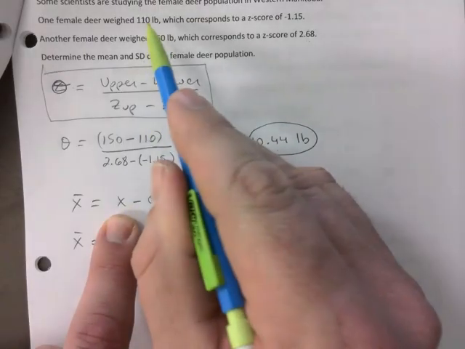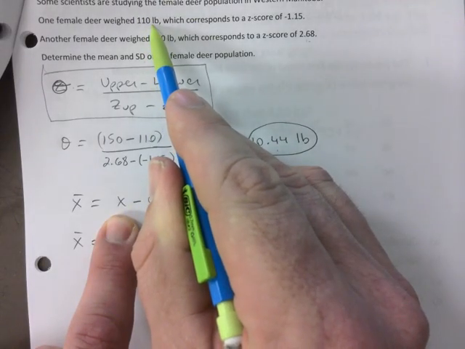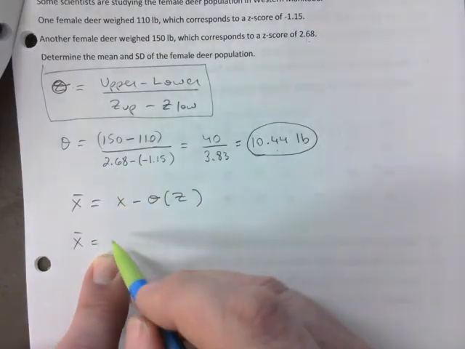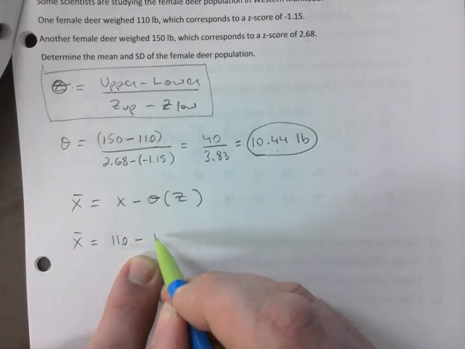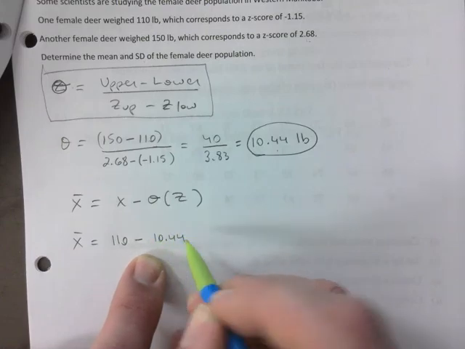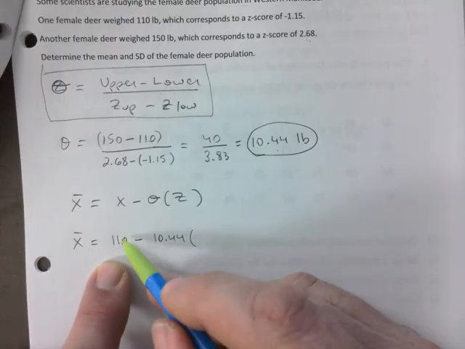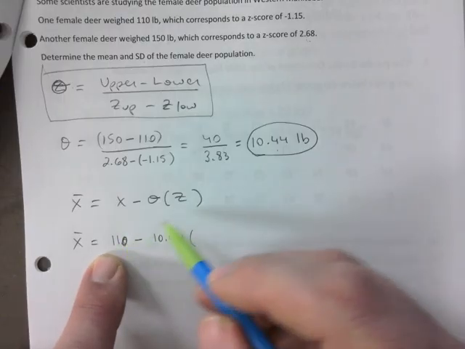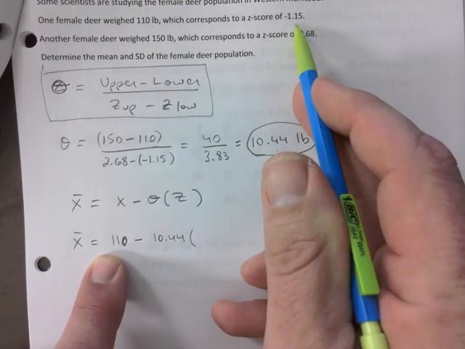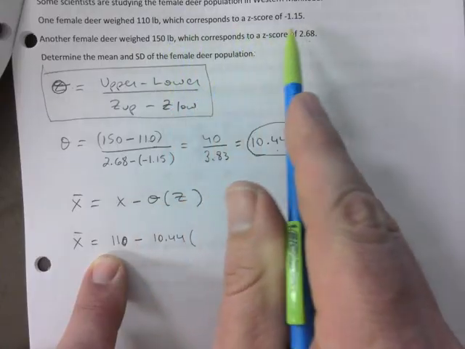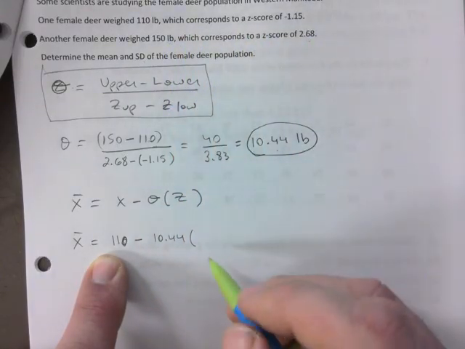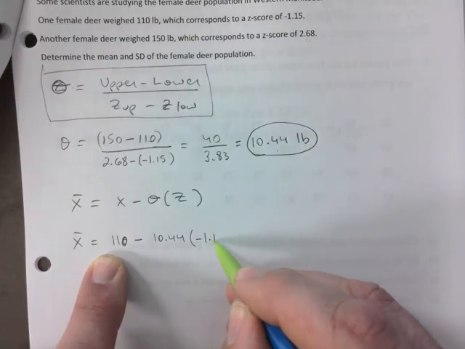If you want to use 110 pounds as your value, sure, go for it. Minus 10.44. Which z-score do you have to use if you used 110? Negative 1.15. All right? If you wanted to use 150, you have to use this z-score. You get the same answer, regardless of which method you use.